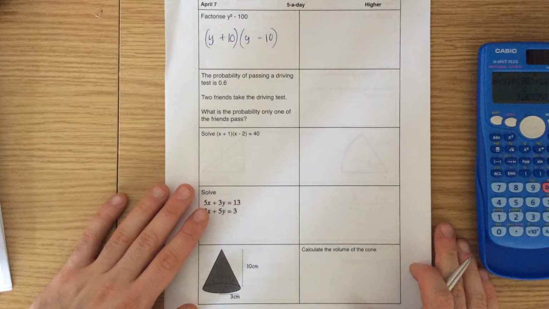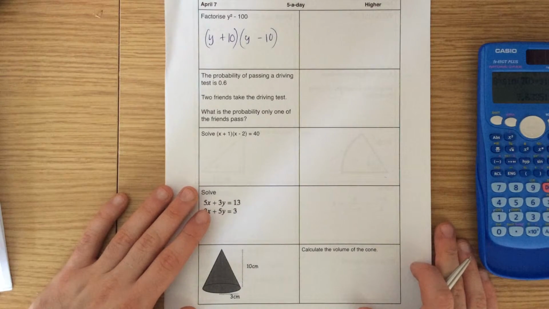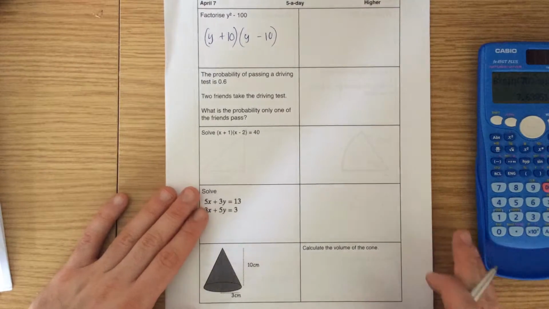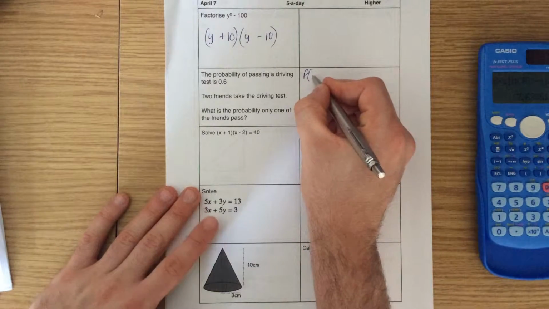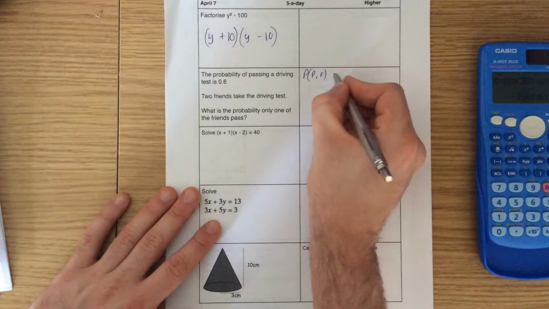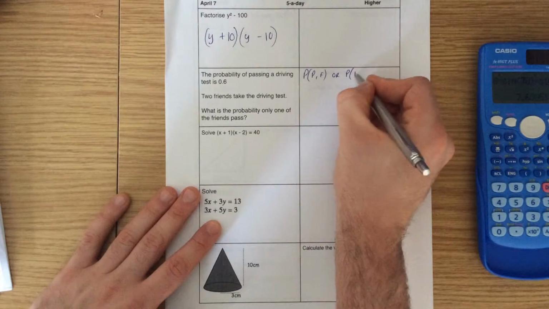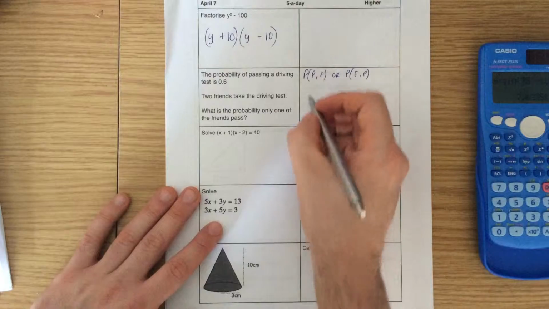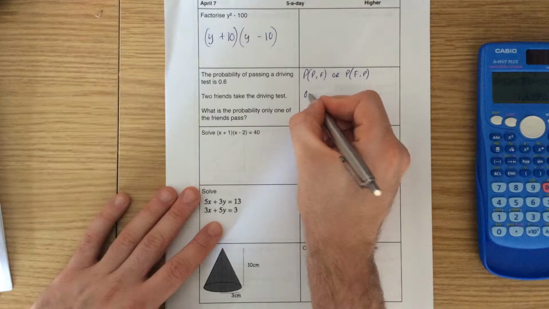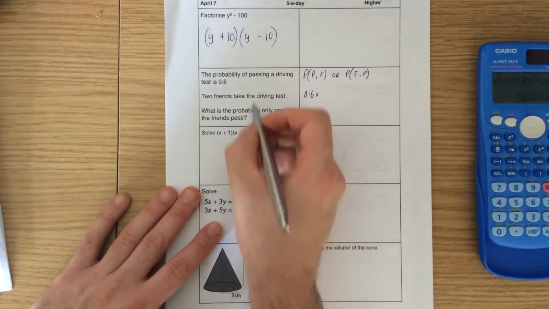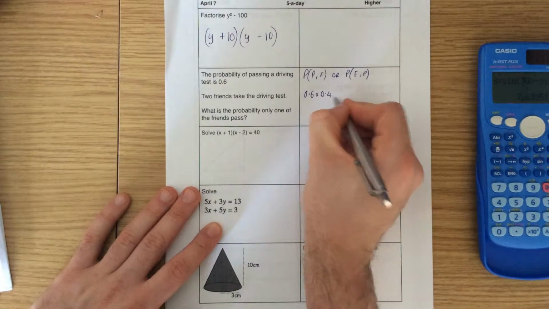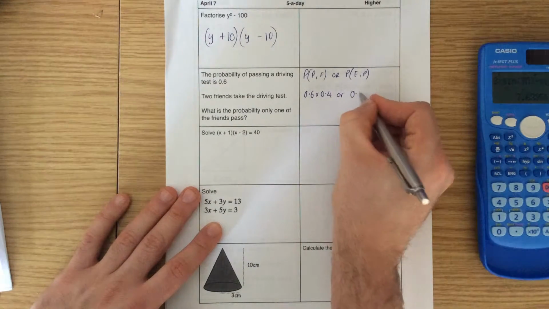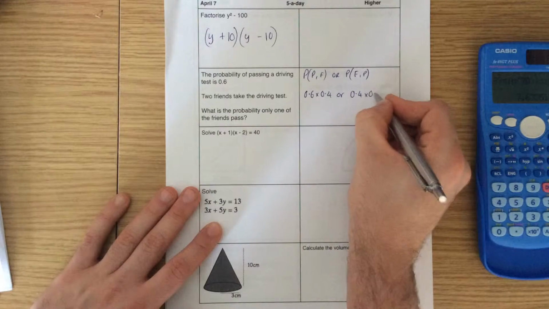The probability of passing the driving test is 0.6. Two friends take the driving test. What is the probability that only one friend passes? So this is the probability that the first one passes and the second one fails, or the probability that the first one fails and the second one passes. Probability that the first one passes then is 0.6 and the second one fails, which will be 0.4. Or the first one fails, which will be 0.4, and the second one passes, which will be 0.6.